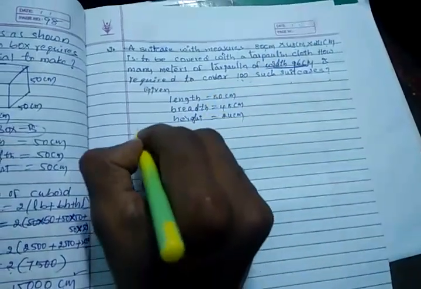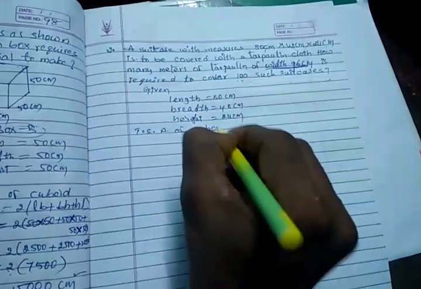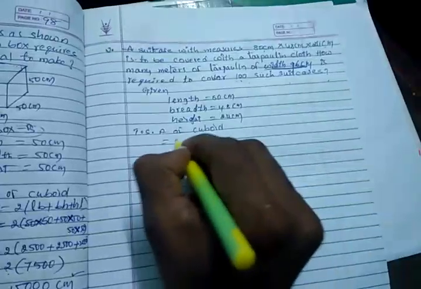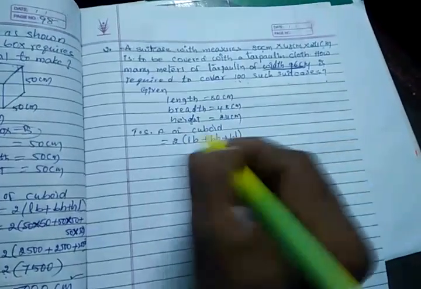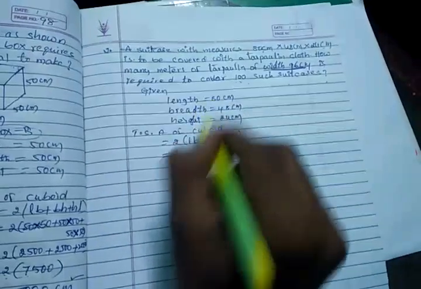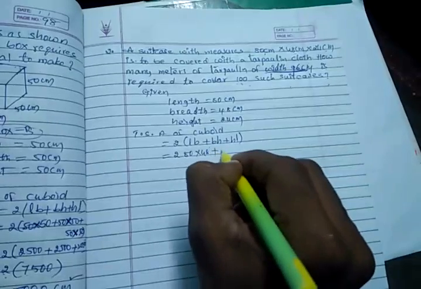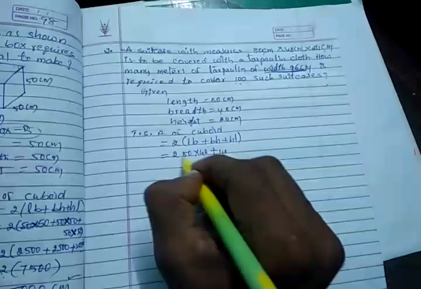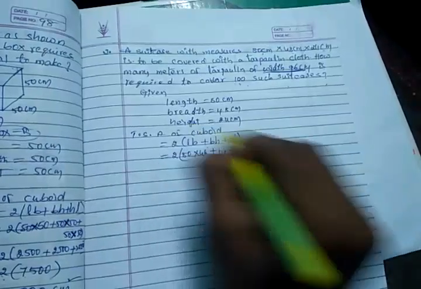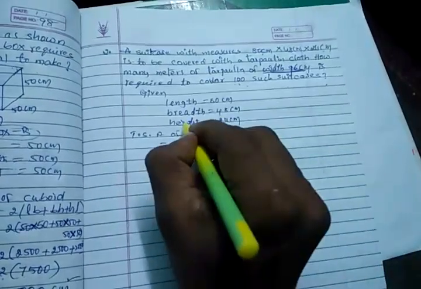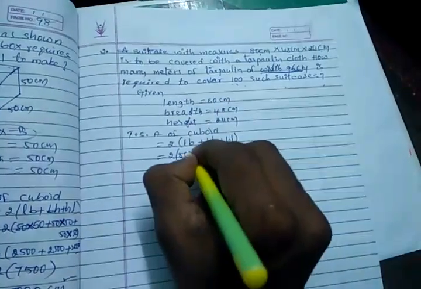That is why we take TSA of cuboid is equal to 2 of LB plus BH plus HL, is the formula. 2 of L is 80, breadth is 48, plus breadth is 48 and height is 24, plus H is 24 and L is 80. It is into.